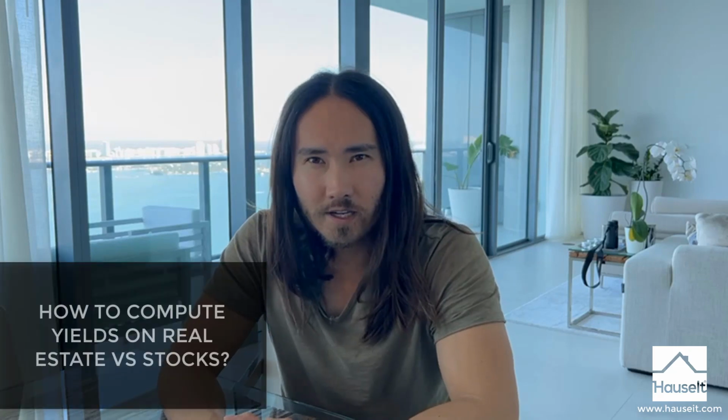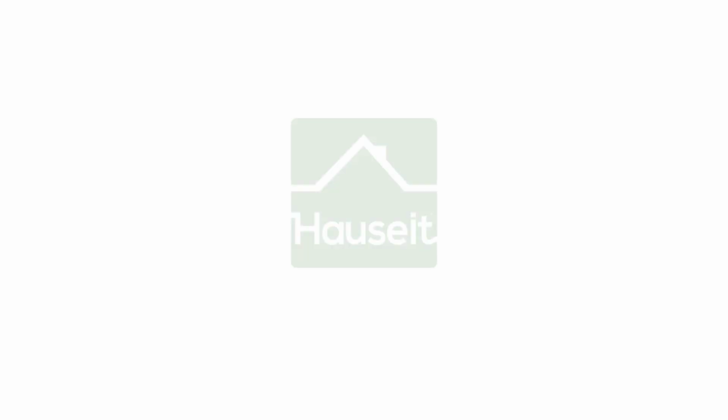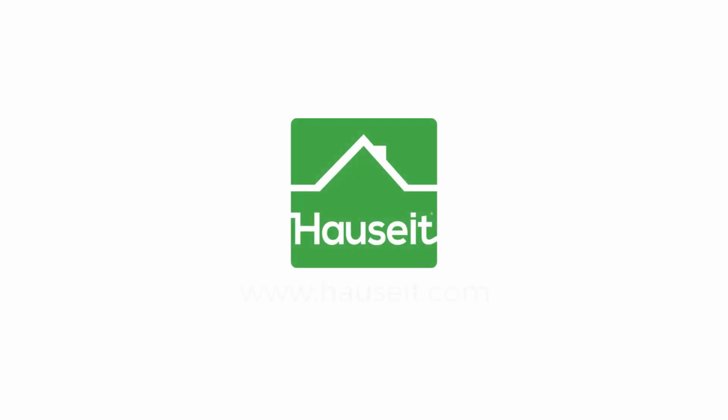How can you compare yields on real estate versus stocks or other assets? This is a very important question for investors. And first of all, we should consider that all assets have a rate of return, a yield, so to speak. This includes real estate as well as stocks.